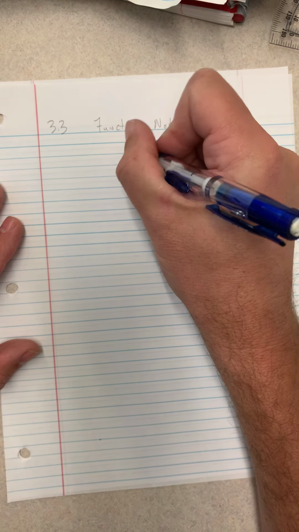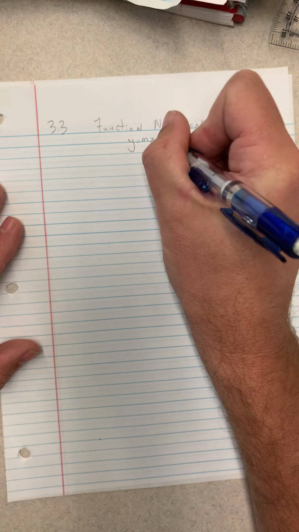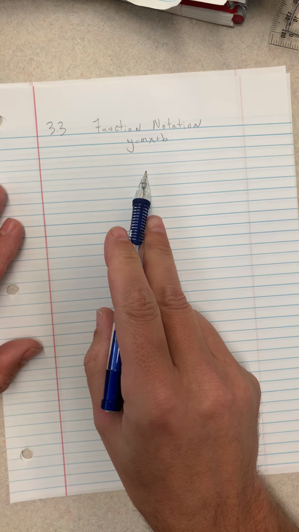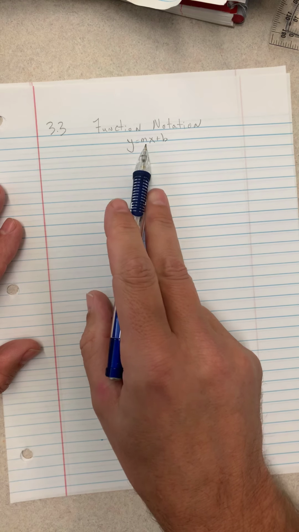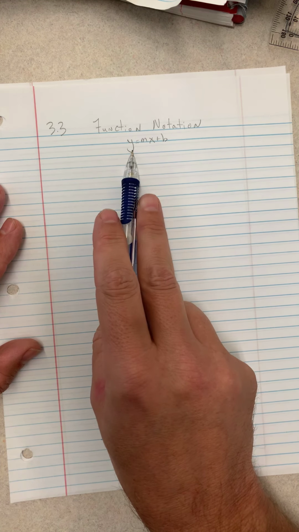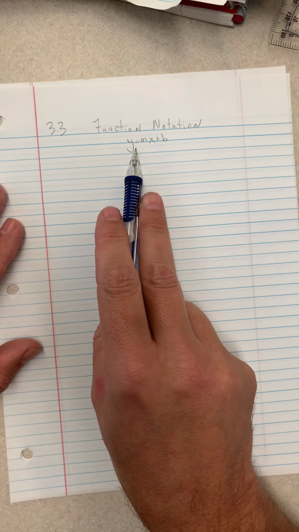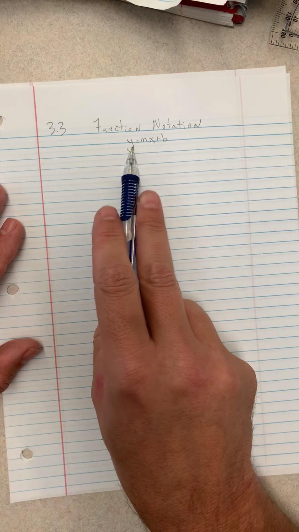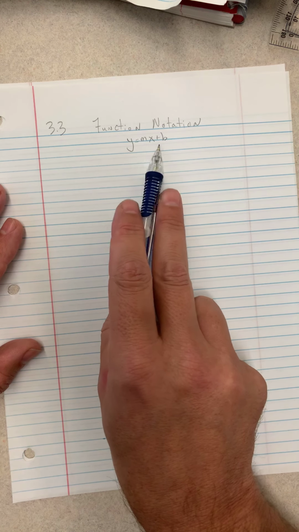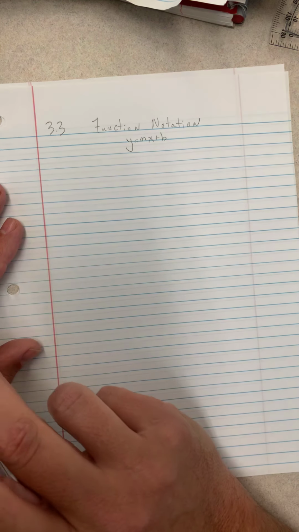Y equals mx plus b. And again, if we go back to our lecture the other day, 3.2, we know that when something looks like y equals mx plus b, we know that when we look at it graphically, it makes a line. We're going to get heavily into graphing these in the next chapter, but today we're just going to introduce this idea of function notation.